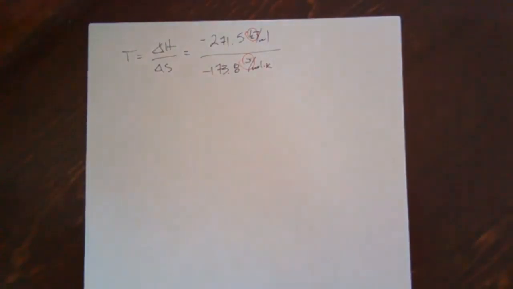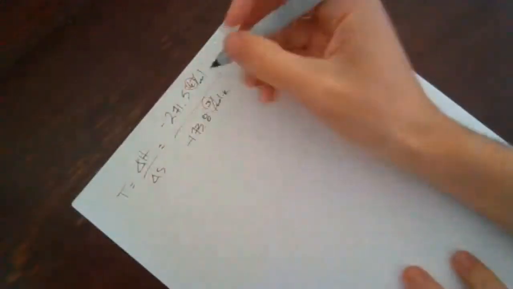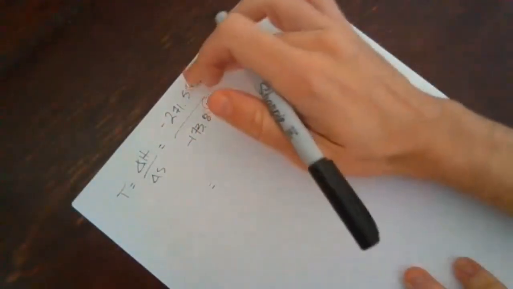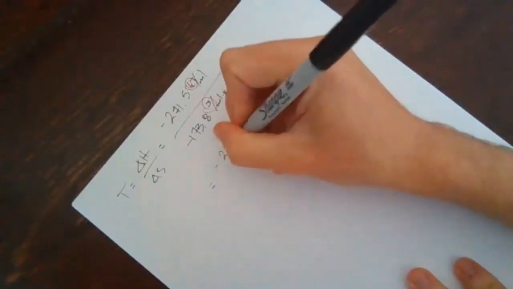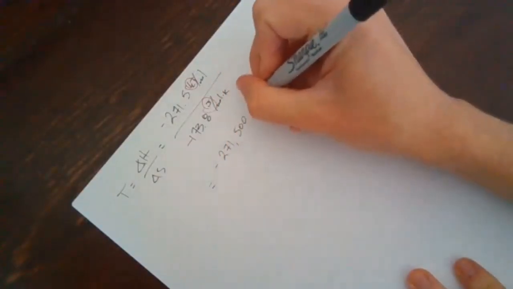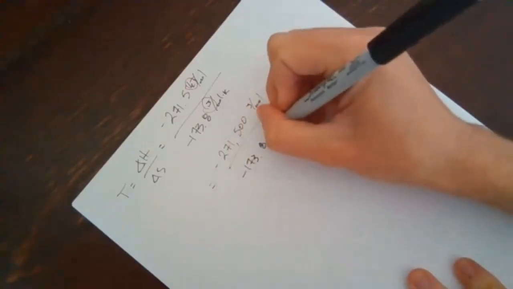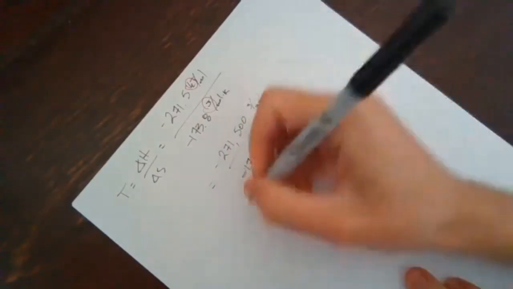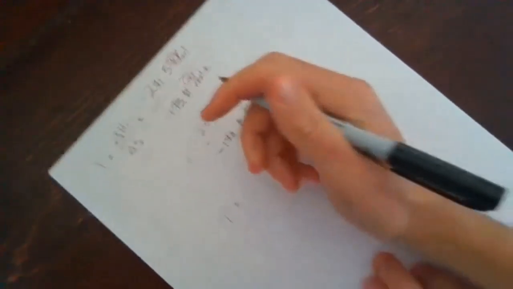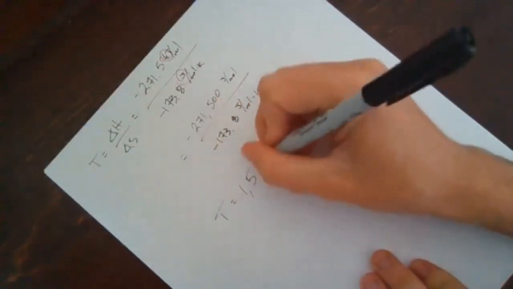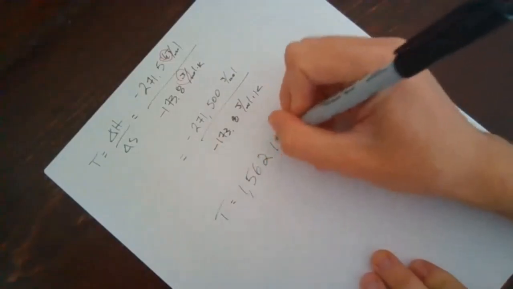Just like we saw when we were doing delta S of the universe, we need to make sure that these two components have the same units. It's the same exact issue we saw previously. It's a common concern and problem that we would be facing. So what we'd want instead is to turn this into joules. So negative 271,500 joules per mole divided by negative 173.8 joules per mole Kelvin. If I plug that in, I get that T is equal to 1,562 Kelvin.